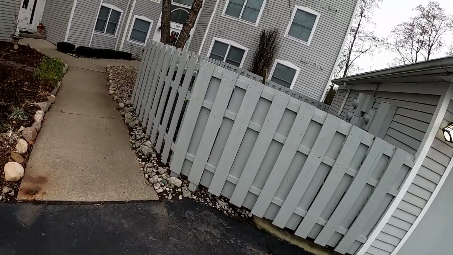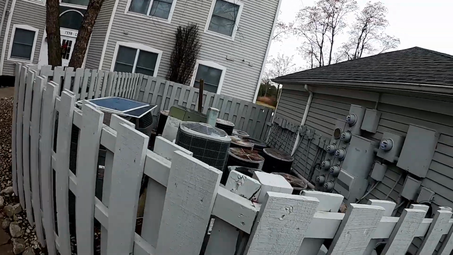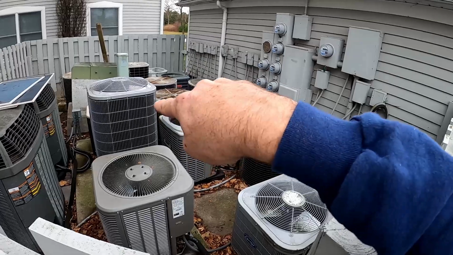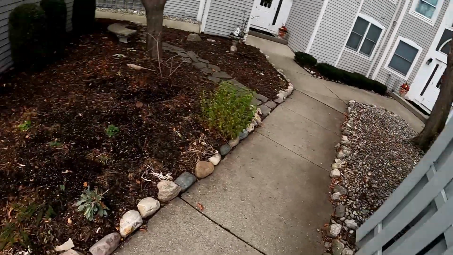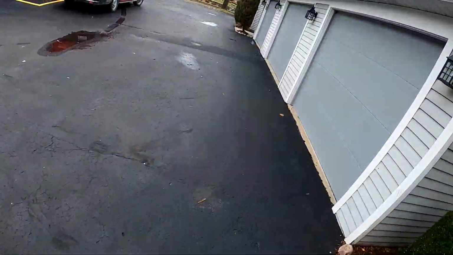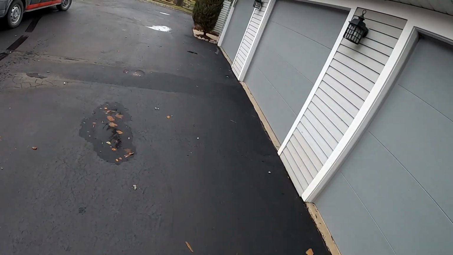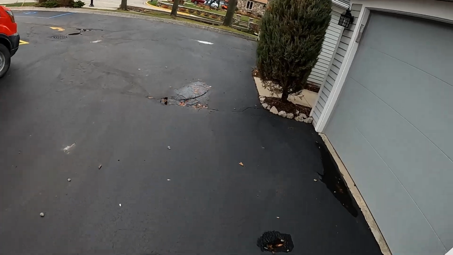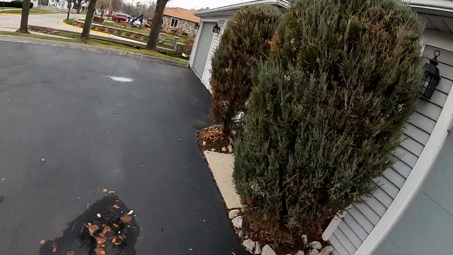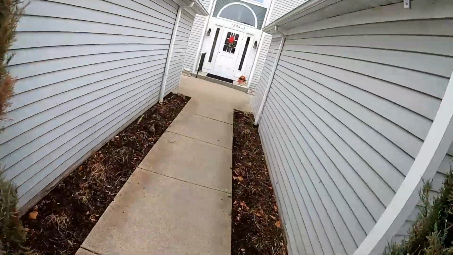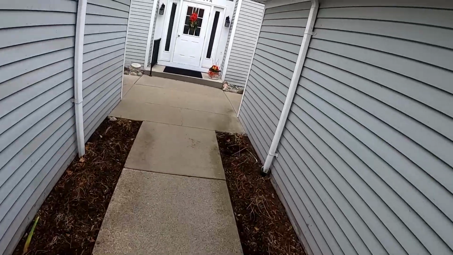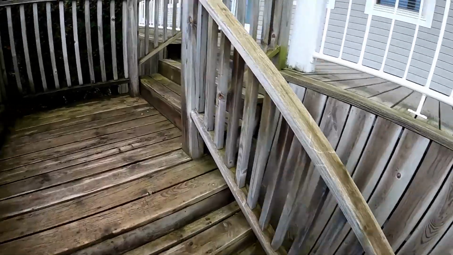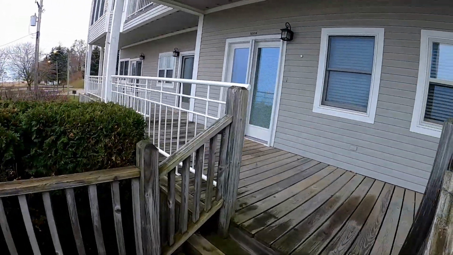Got a heat pump. Check this out. Yeah, look at this train wreck. That heat pump right there is not running. So we're gonna walk down to all the way to the other side of the condos. I'll spare you that trip. Alright, finally, other side of the condos.